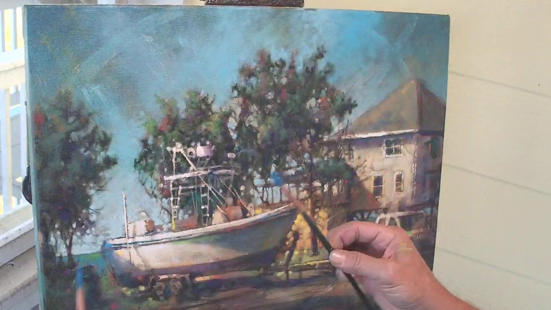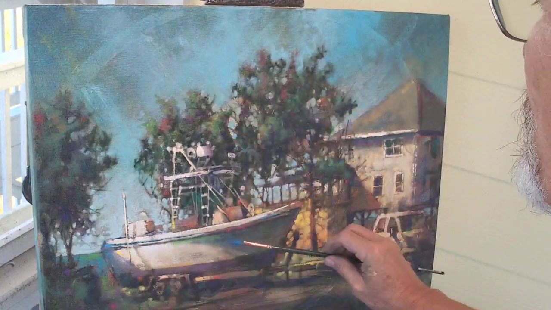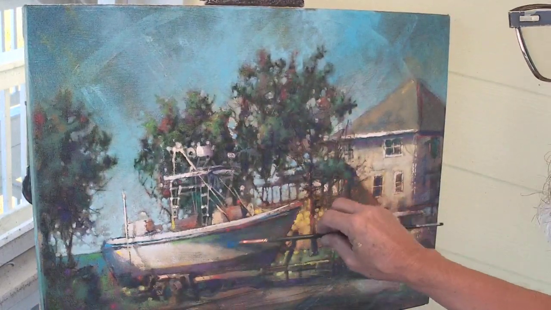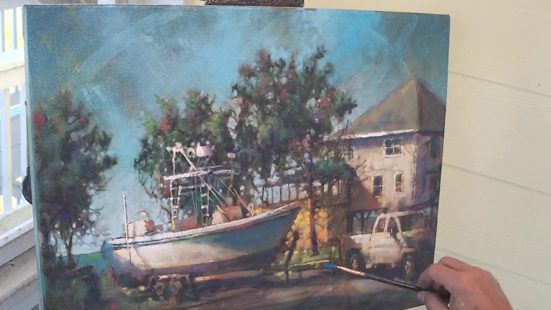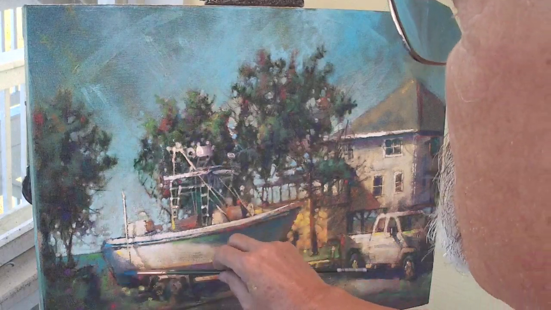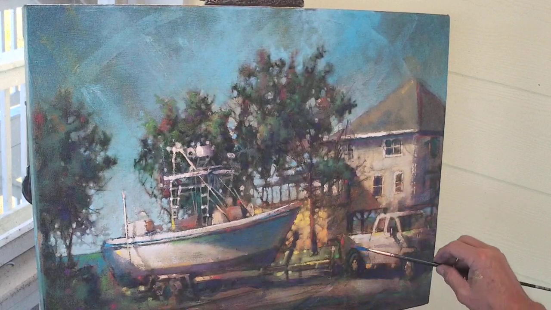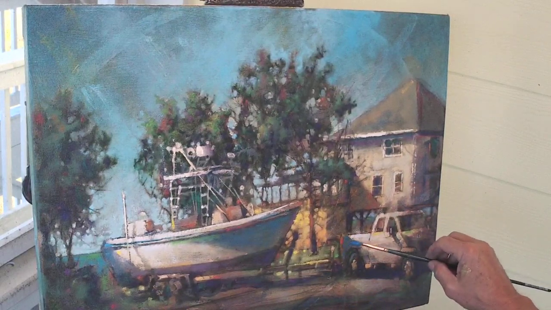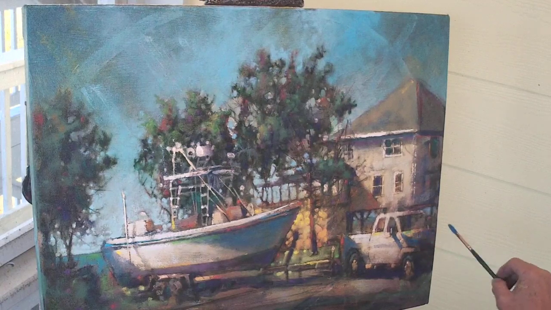Not all broken color needs to be like a lot of mine tend to be, little sharp points, but they don't all need to be that way. In fact, now I'm pushing color right now. This is not breaking. This is just made the shadow of that boat hull a little bluer. And I'm going to do the same thing over here on the shadow of the truck. A little bluer, little bluer, little bluer.